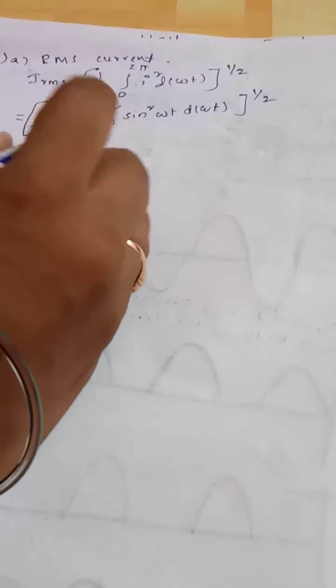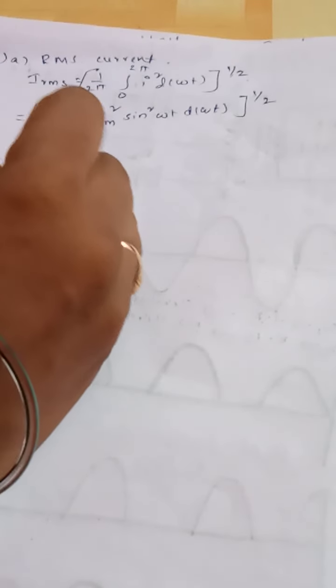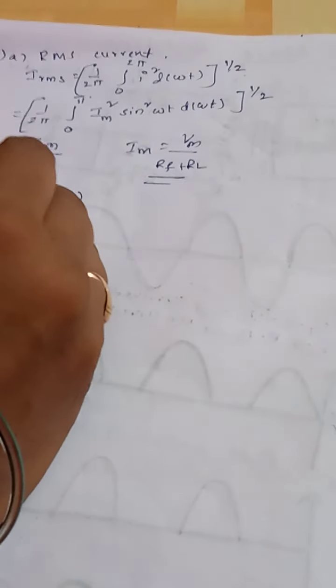Now next, from pi to 2 pi we know current is 0, so I am not writing that. So now if we simplify we get the answer as Im by 2. If you want to write in terms of voltage, Vm by 2 into Rf plus RL, because Im is nothing but Vm by Rf plus RL, we know that. I substituted that.